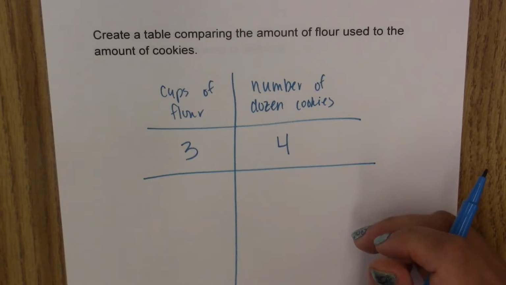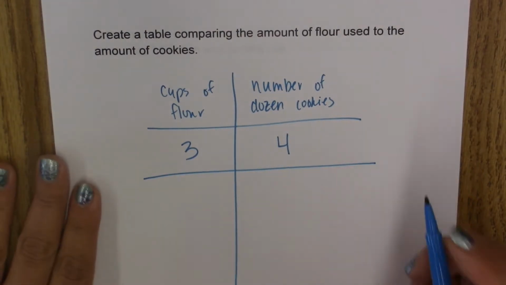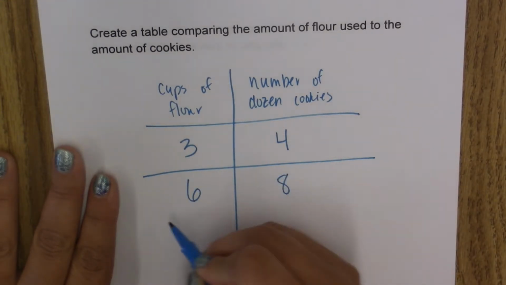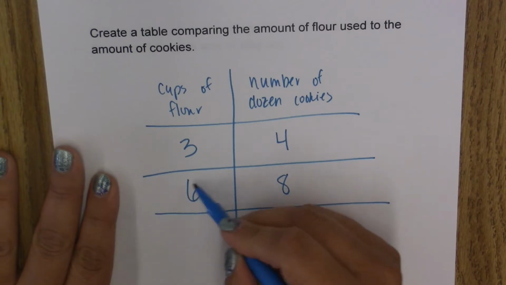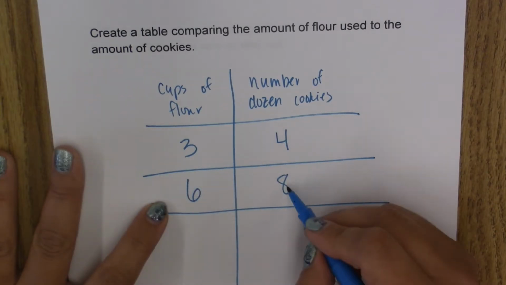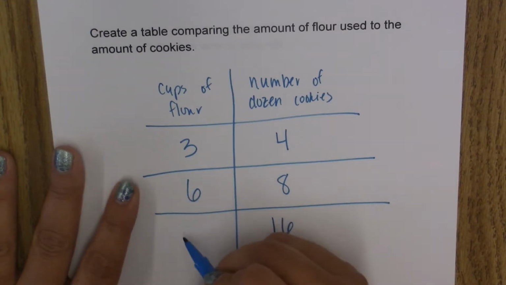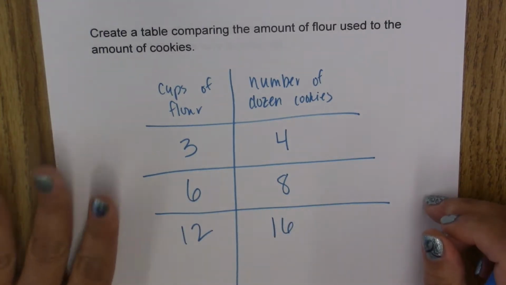So to get enough information on this table, I'm just going to add a couple more rows to my table. So I'm going to double this and make 8 dozen cookies. So I would need a total of 6 cups of flour. We could double this again. So 16 dozen cookies, we would double this and get 12 cups of flour.